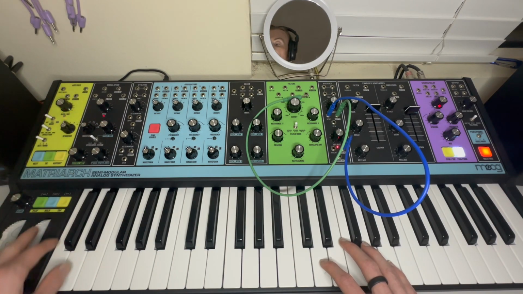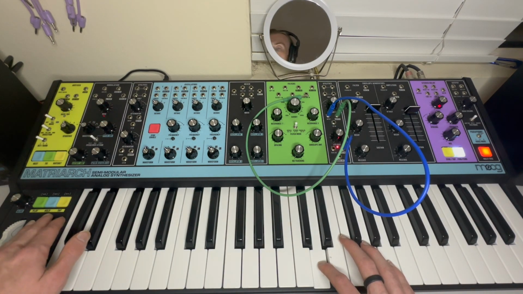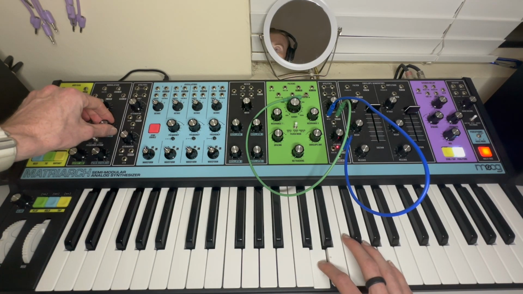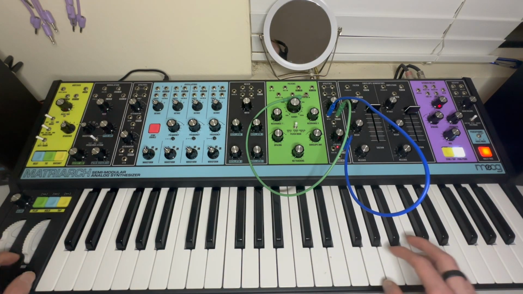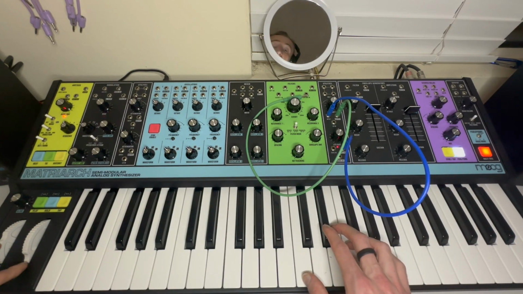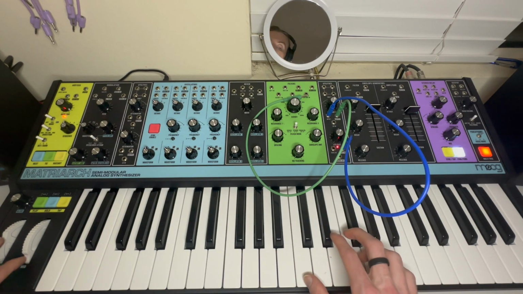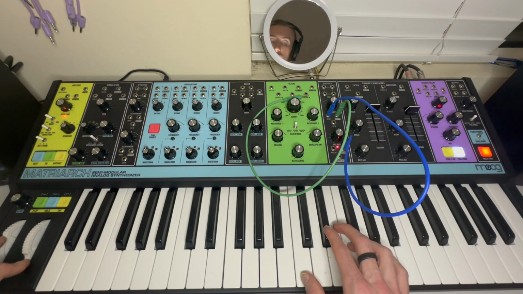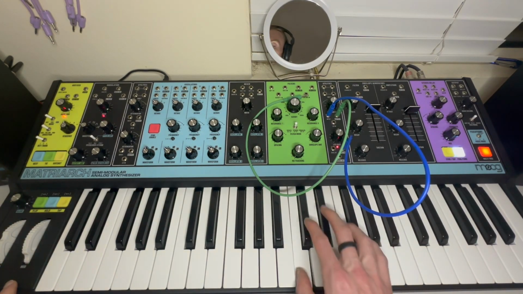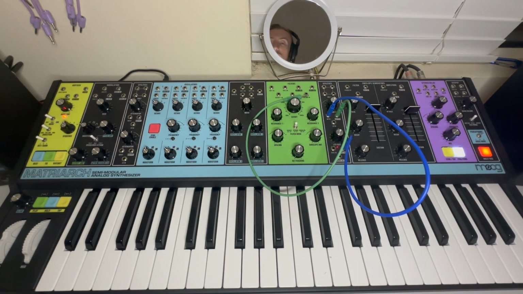I can increase that by moving this up. I just fine tune it to where it feels right. And I like to add a bit of vibrato to my pitch bend to add that little bit of extra emphasis. And it adds a little bit of extra character, which I like in my sound.